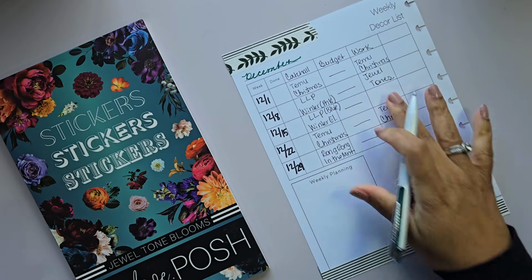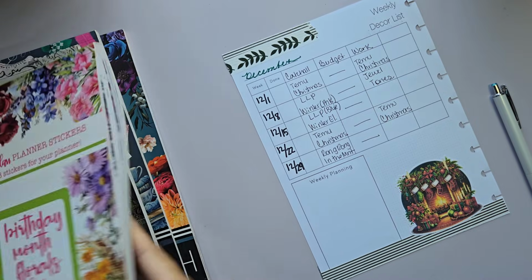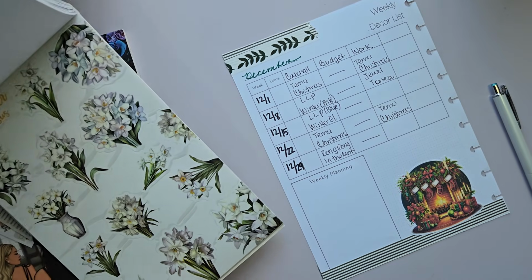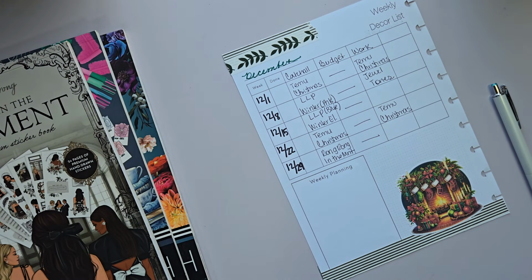And is there anything? I'm still missing 2 weeks. So let's see. I think, no, this is really working. The birthday florals is really only working for the monthlies, so I don't think that's going to work out.